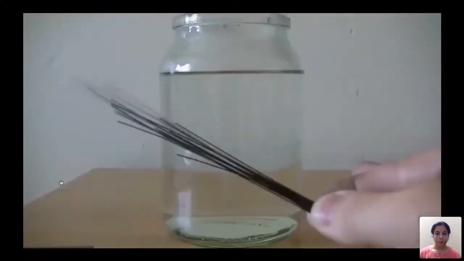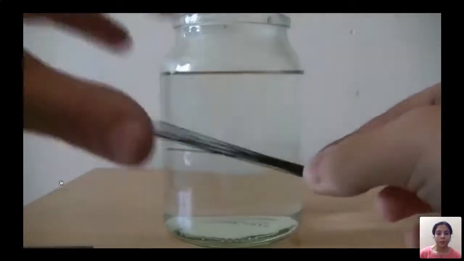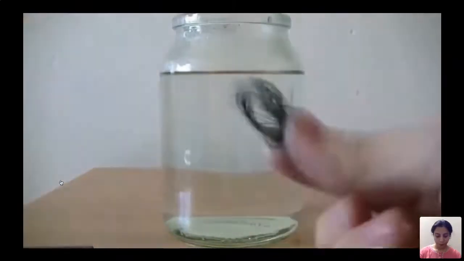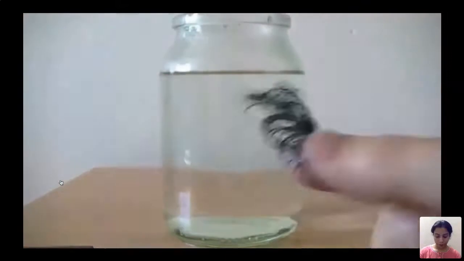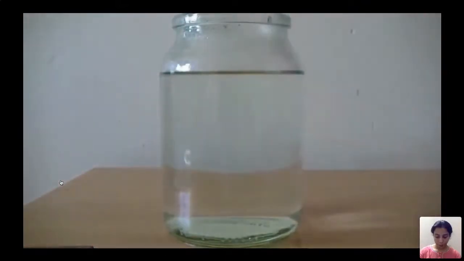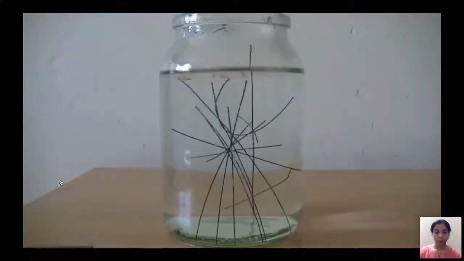Now for this last test, it's just a bit of fun. I scrumpled up a big bunch of straight nitinol and threw it in a jar of hot water, just to see what would happen really. Here we go. And it kind of looks like a spider's web.